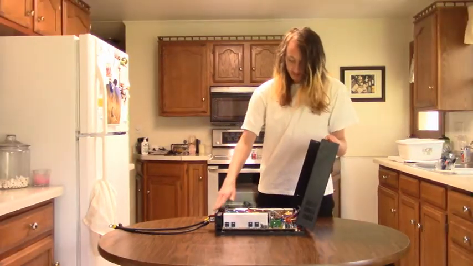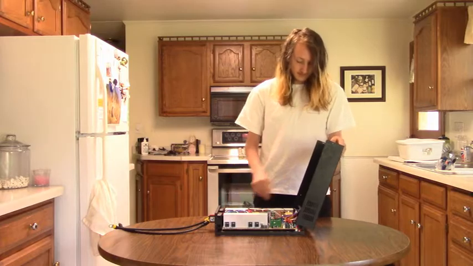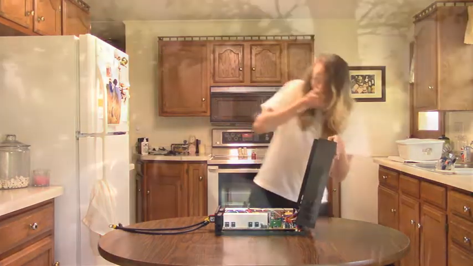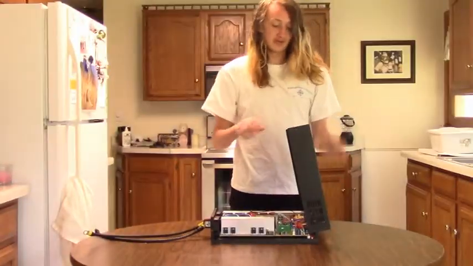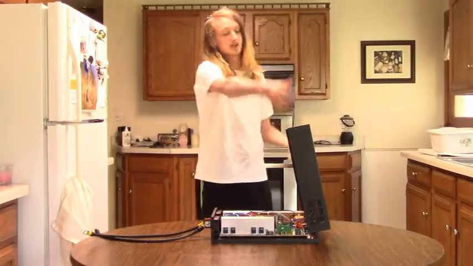I'm kidding, baby. You're not a bastard. Oh! There was a screw that didn't want to come out, so I can't take this entire thing off.